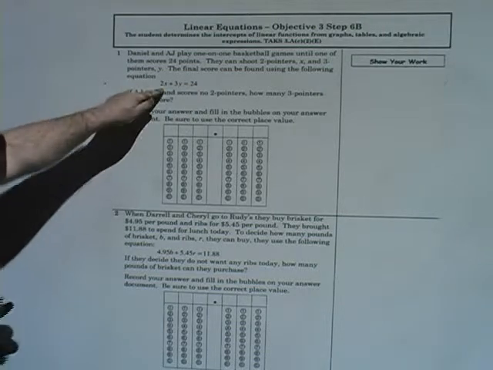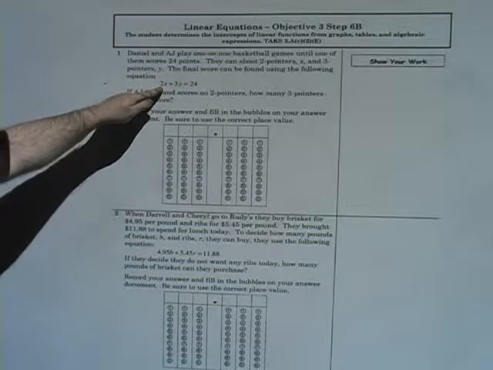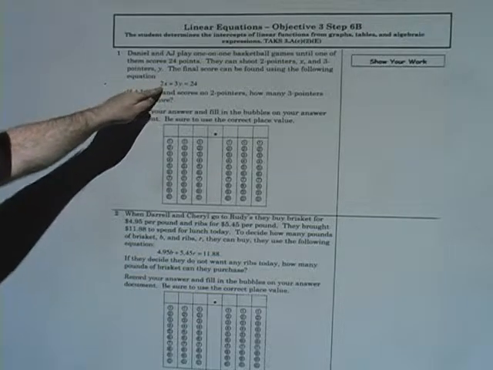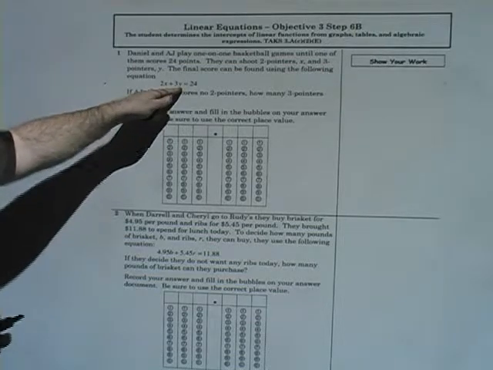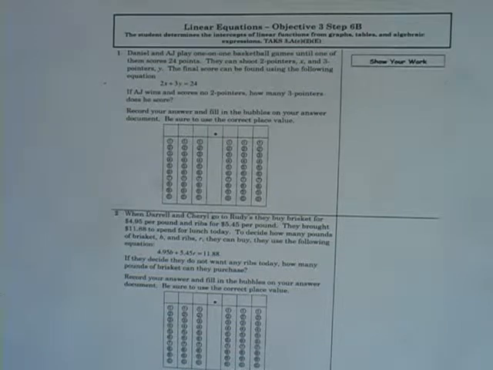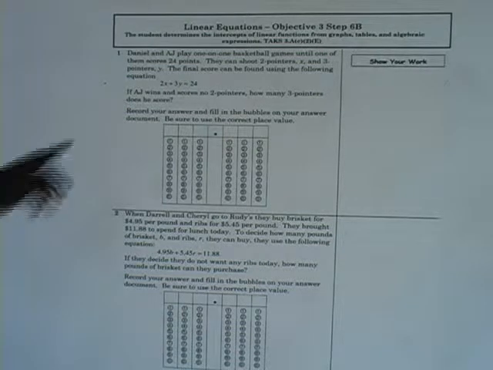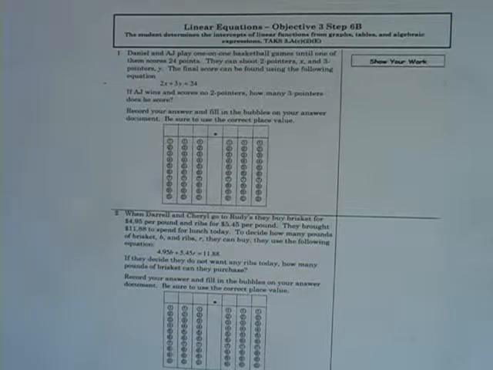Okay, because you're going to multiply x by 2, because each one of those counts as 2 points. You're going to multiply y by 3, because each one of those shots that he makes counts as 3 points. And when you total up all the points, you get 24. Okay, and it says AJ wins and scores no 2-pointers.